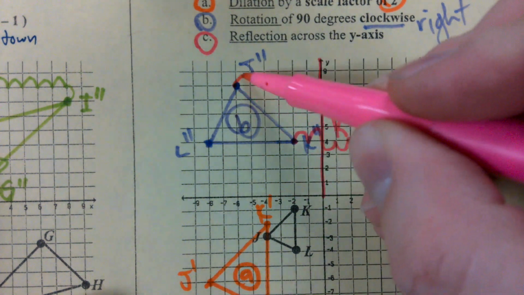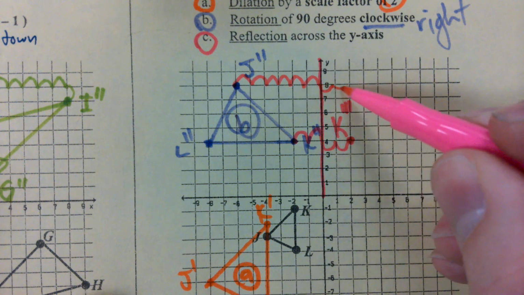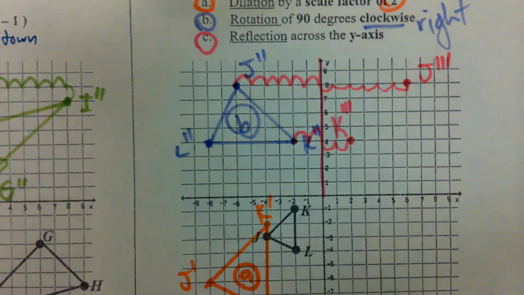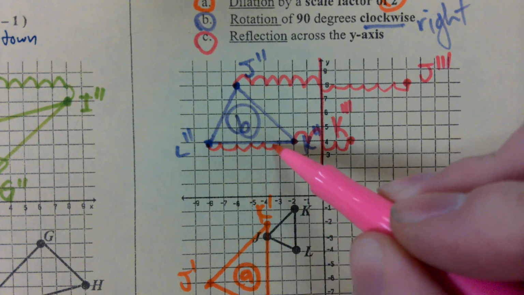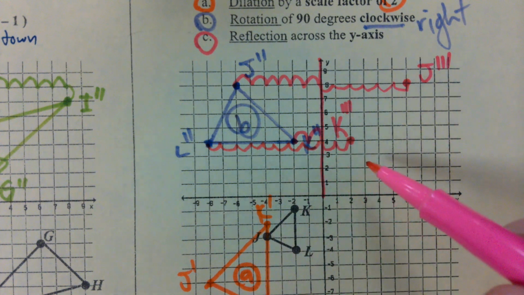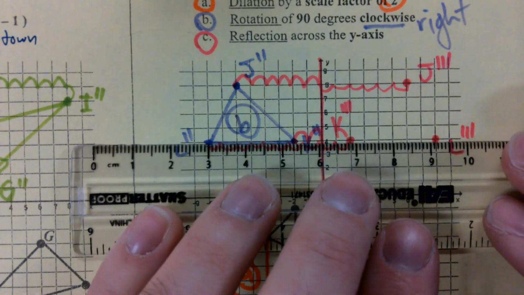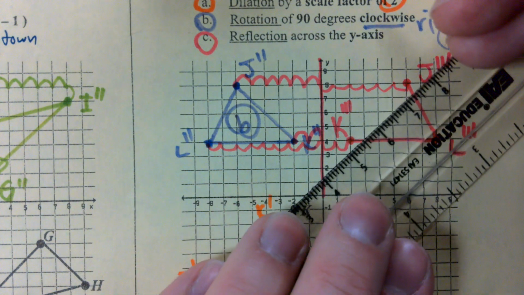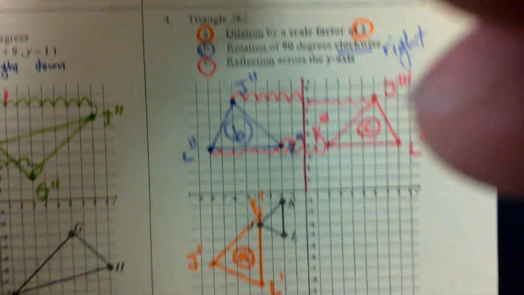J looks like it's 1, 2, 3, 4, 5, 6 spaces away. So J triple prime is going to be 1, 2, 3, 4, 5, 6 spaces away as well. And L double prime is 1, 2, 3, 4, 5, 6, 7, 8 spaces. So we're going to be 8 spaces over here. L triple prime. There we go. And that was after transformation C.